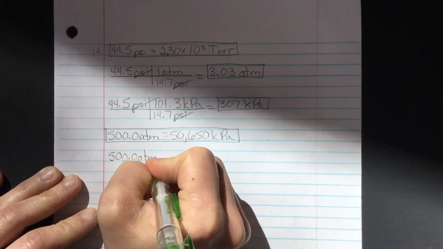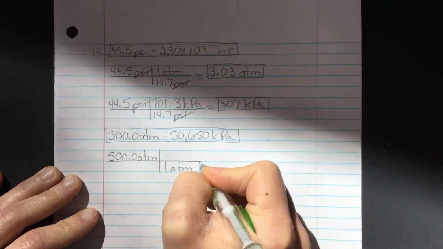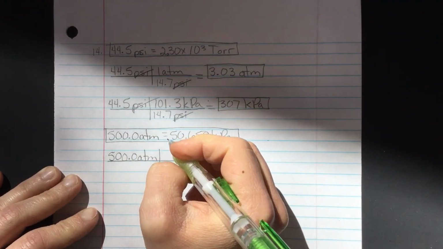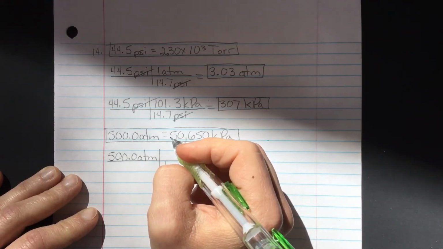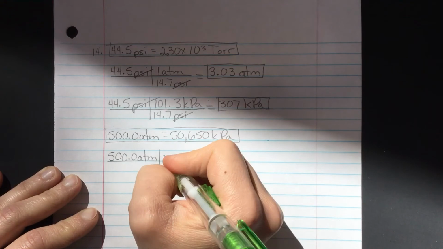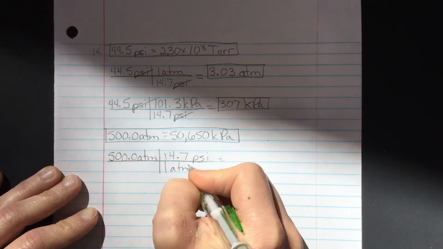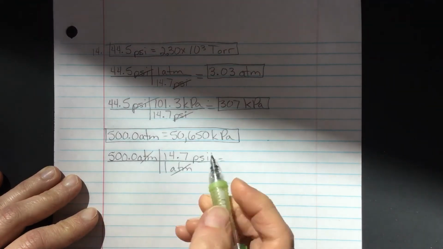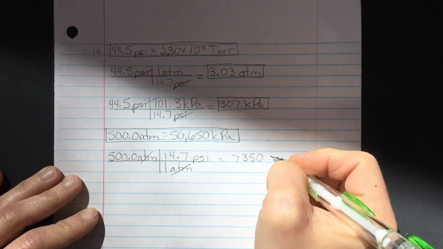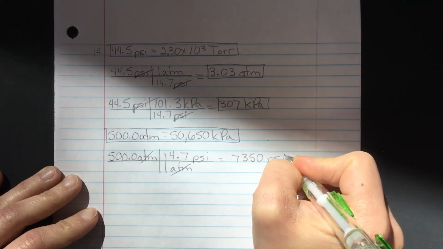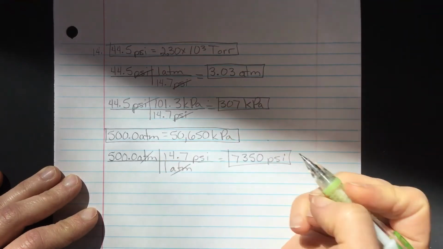So 500 atmospheres. Now for this one I'm converting to psi and torr. 1 atmosphere is equal to 14.7 psi. That cancels, so doing the multiplication across the top, I end up with 7,350 psi. Now, I have to be careful with psi.